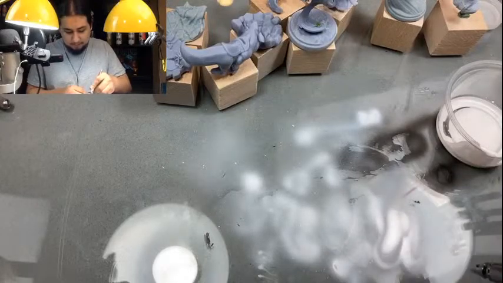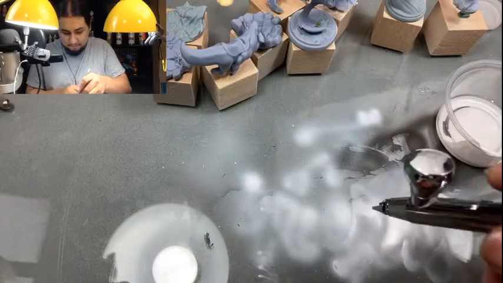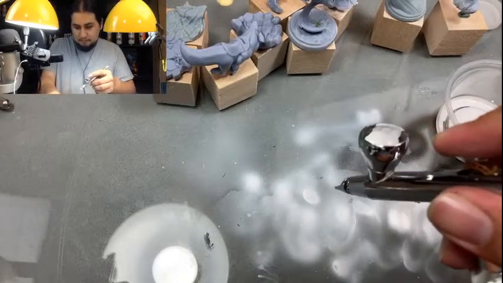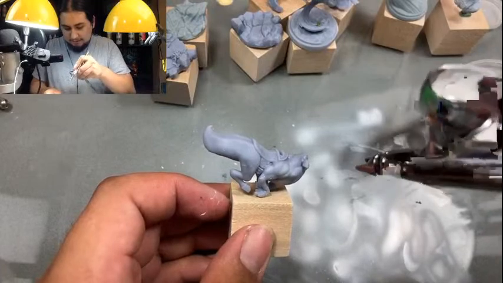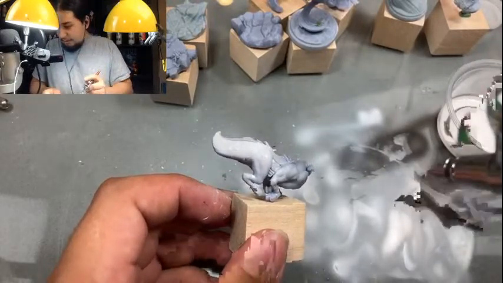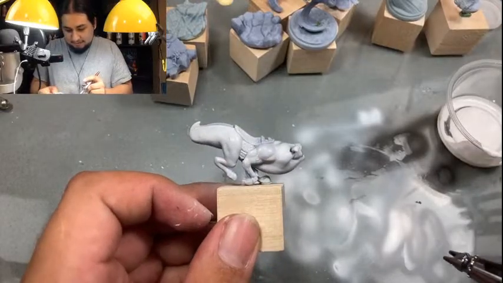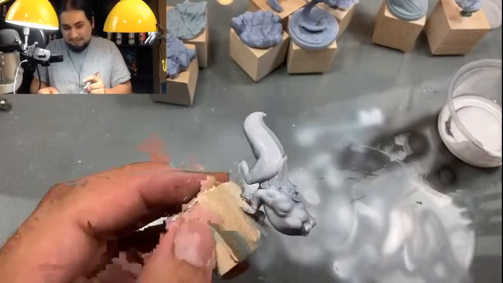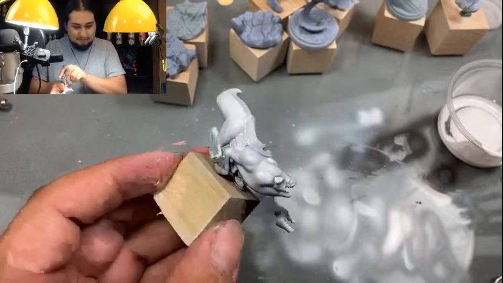All right, that seems much nicer. No, the spittiness is still there. If you guys can see, it's almost like I'm spraying wood chips onto my models.